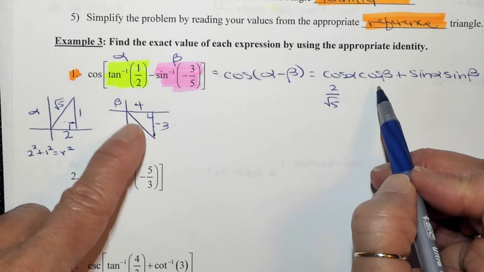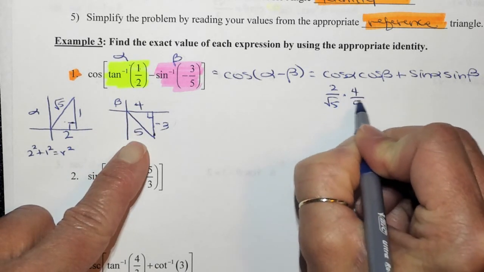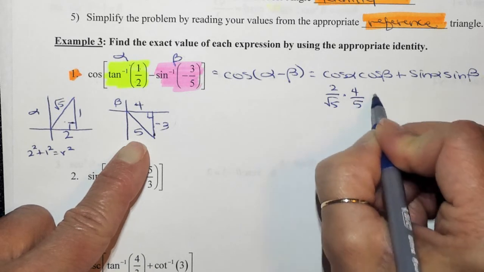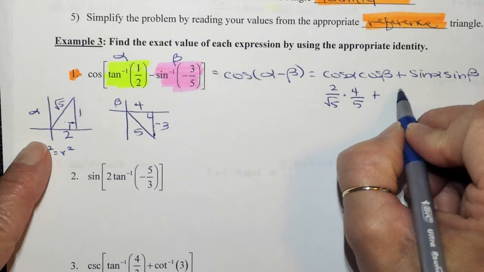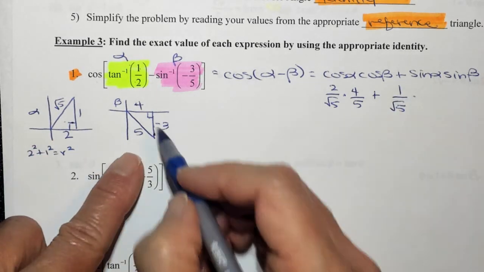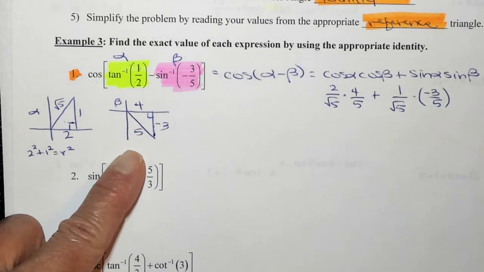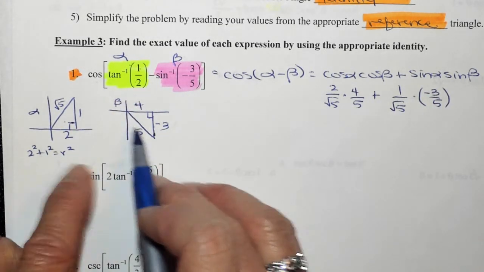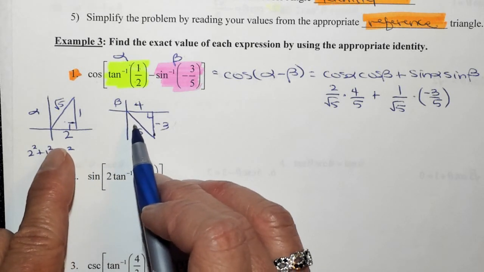Cosine beta, x over r, 4 over 5, plus sine alpha, so this is y over r, times sine beta, -3/5. So really we're using these to find our cosine alpha, sine alpha, and beta.